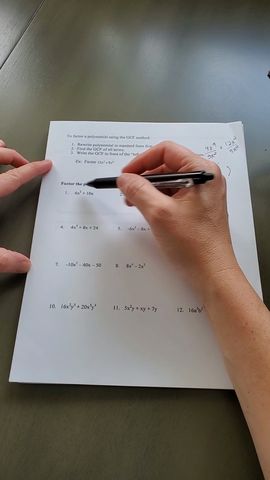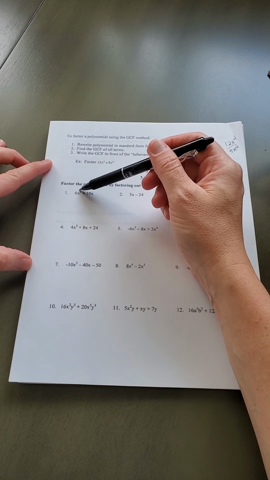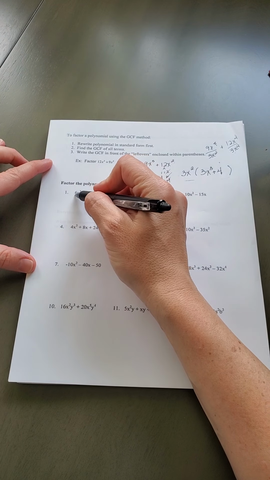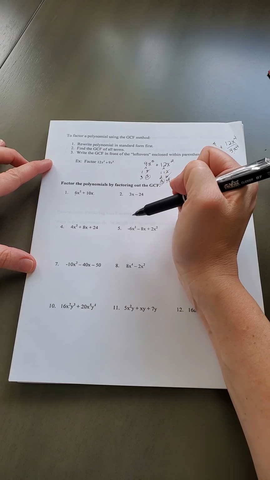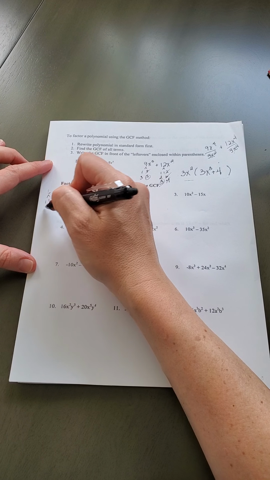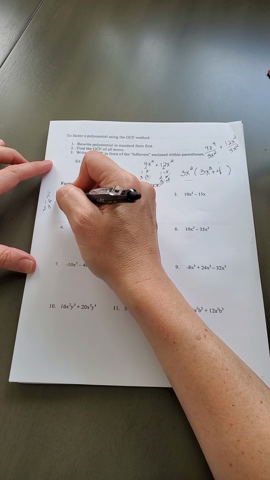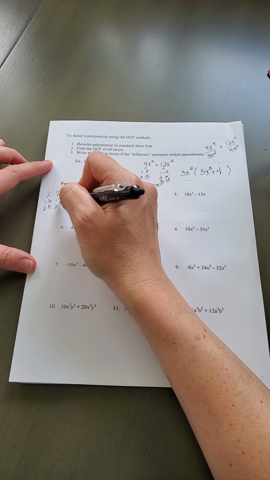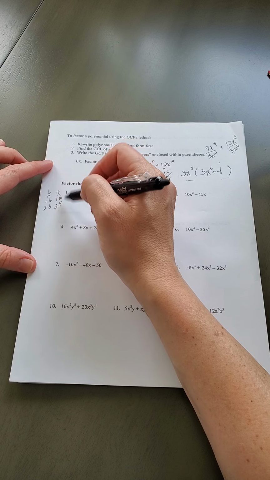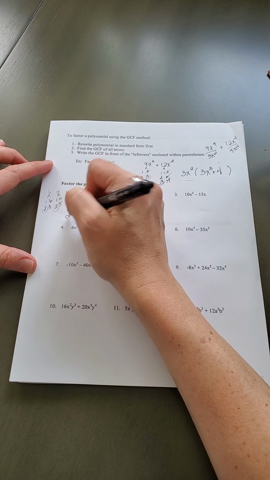I have here 6x squared plus 10x. My x squared is my highest exponent, and that's first, so it's already in standard form. Now I have to figure out the factors of 6 and 10. The factors of 6 are 1 and 6, and 2 and 3. And the factors of 10 are 1 and 10, 2 and 5. There are no other factors. So what is the largest number that these two have in common? It is 2. So I know I'm taking out a 2.